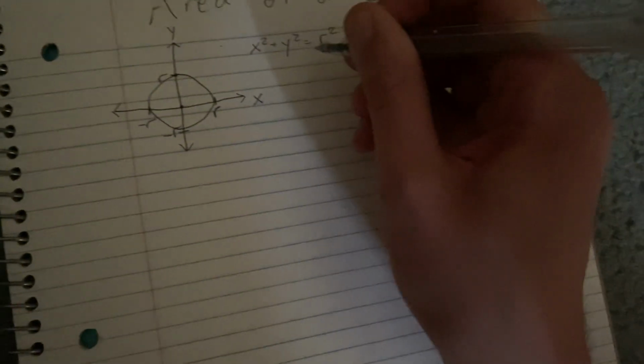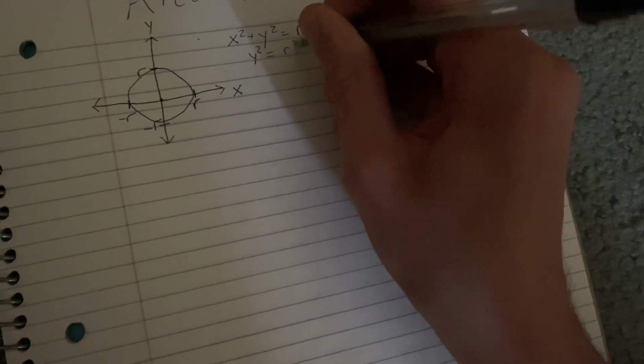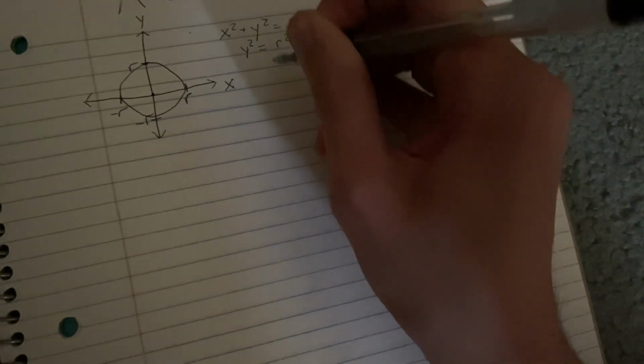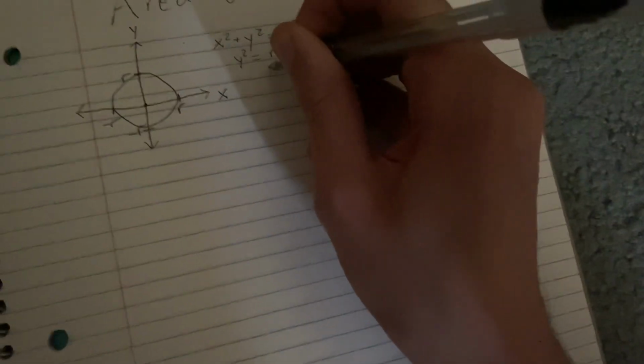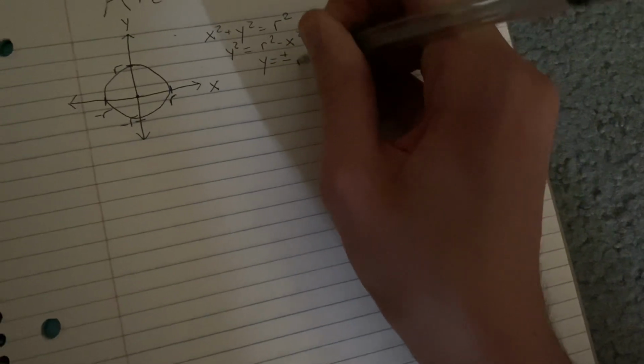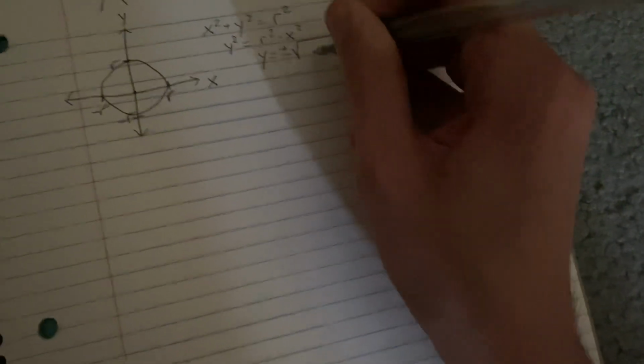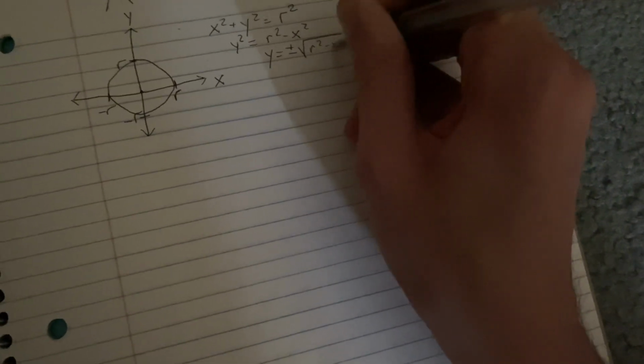What we can do is move the x squared by subtracting it from both sides. We get y squared equals r squared minus x squared, and then we can take the square root. But we get two answers, plus or minus the square root of r squared minus x squared.